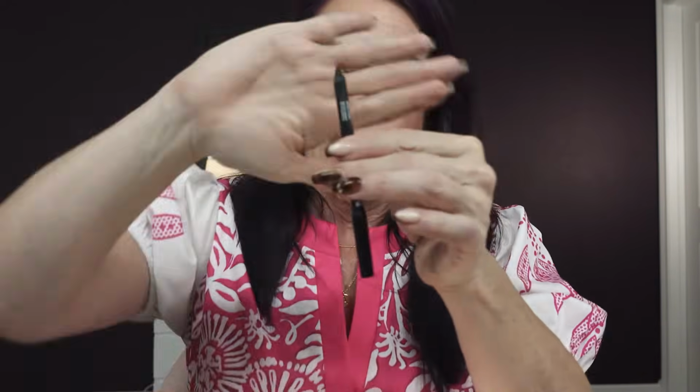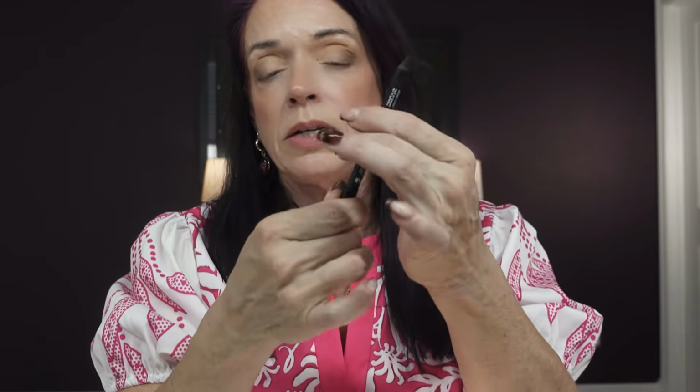Okay, we're going to use this pencil from Esom, and the color is just brown. And this is cool because it's dual ended, so it's got another color at the end, which is actually a frost. It's called Citrine. It's like a champagne-y type shimmer. And I'm going to take my mirror so I can see what I'm doing.